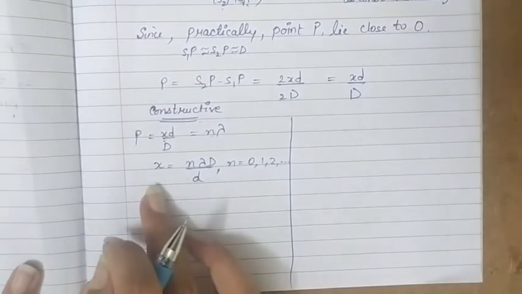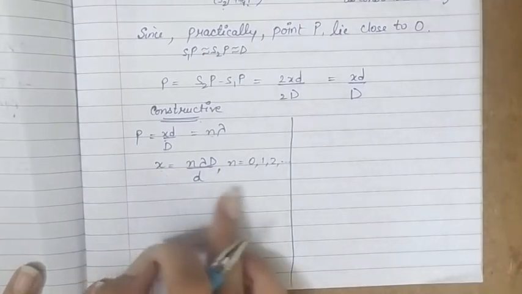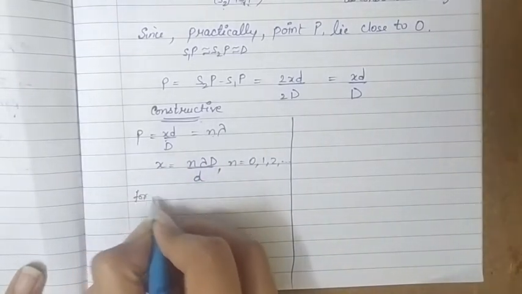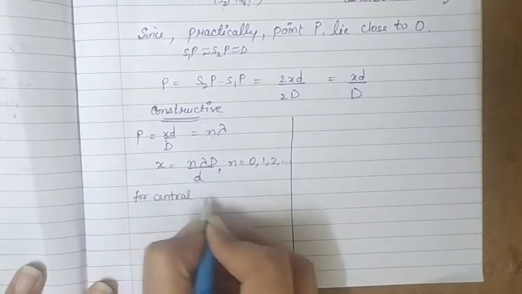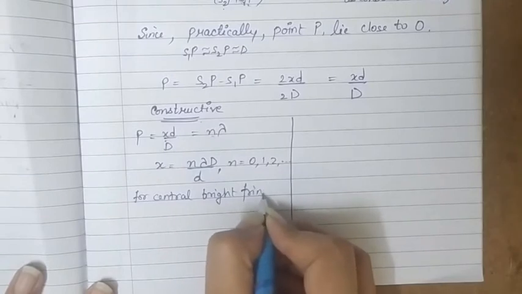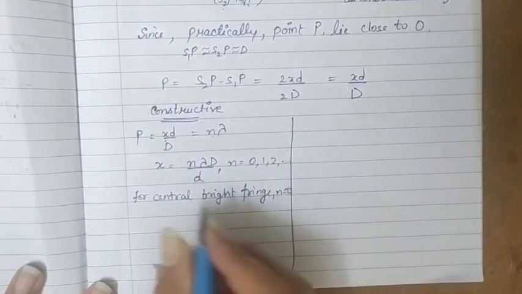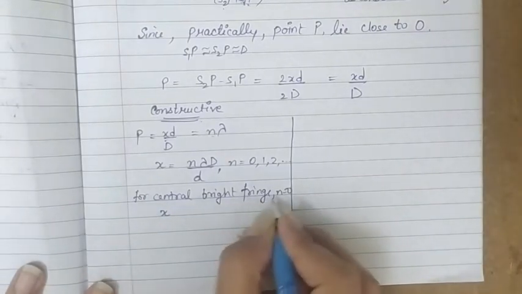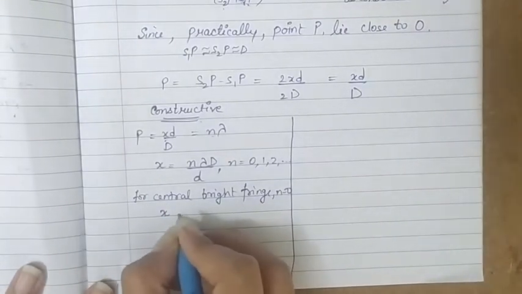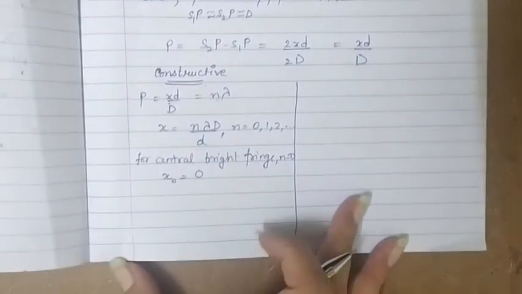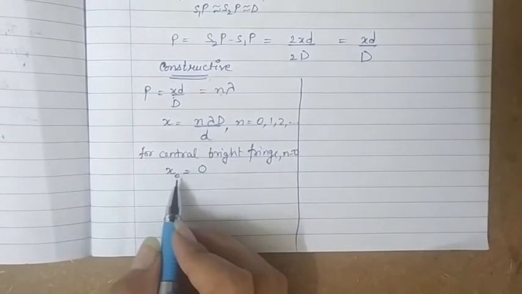Now by using this expression we can find the position of various bright fringes. For the central bright fringe, we have to put n is equal to 0 and we get x is equal to 0, and we assume it as x naught so that it represents that it is for n is equal to 0.